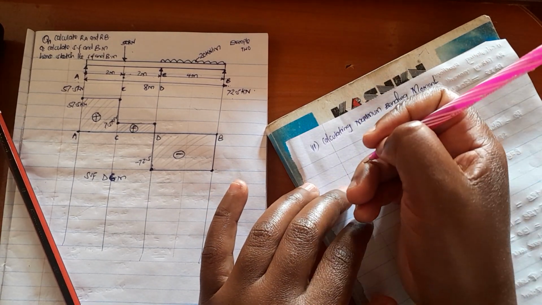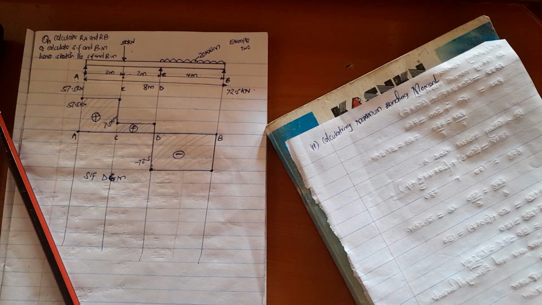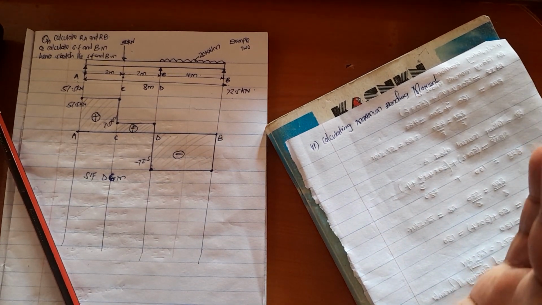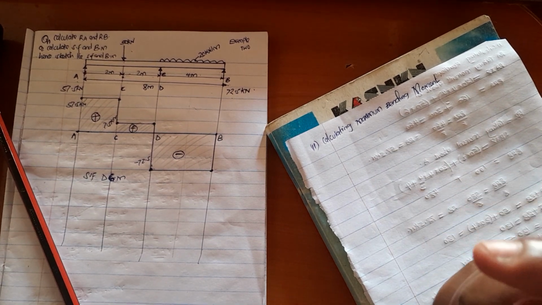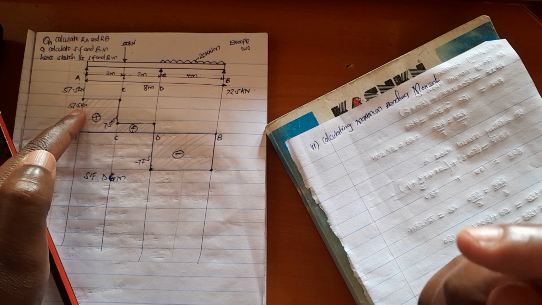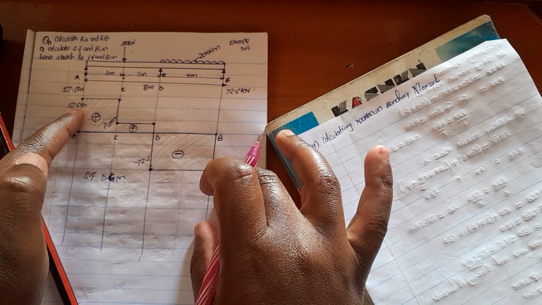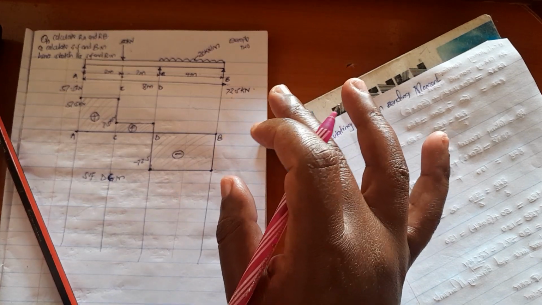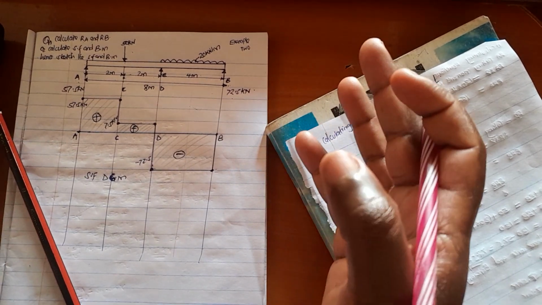So for this beam, a continuous beam, we know that the bending moment at end A and end B are 0 because the beam is simply supported, or hinged.